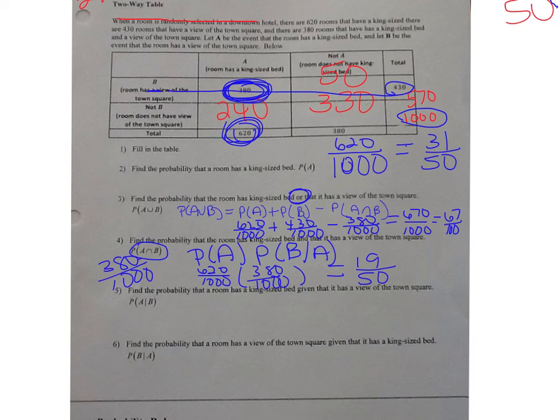All right, let's take a look at 5. It says, find the probability that the room has a king-size bed given that it has a view of the town square. If you look down here, it's the probability of A given B. So it's the probability of A, that it's a king-size bed, given that it's a room with a view. That's right here, given a king-size bed and a view of the town square. So that's 380 over 430.